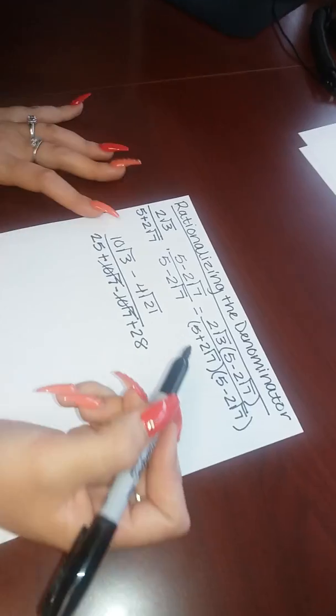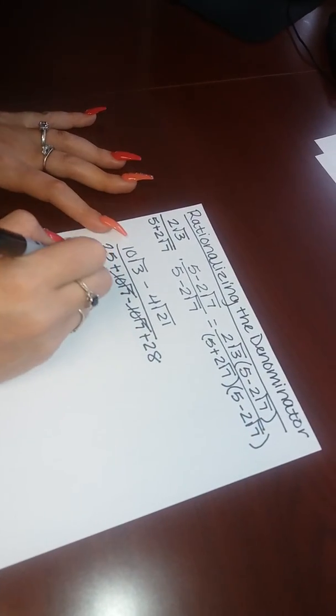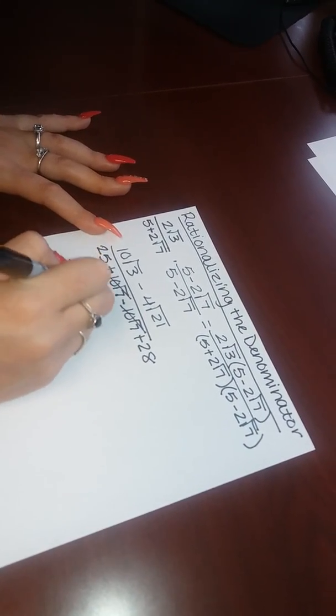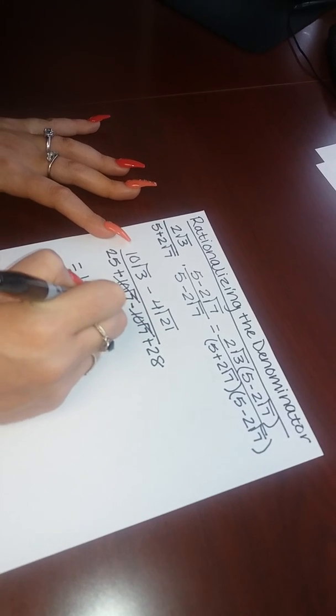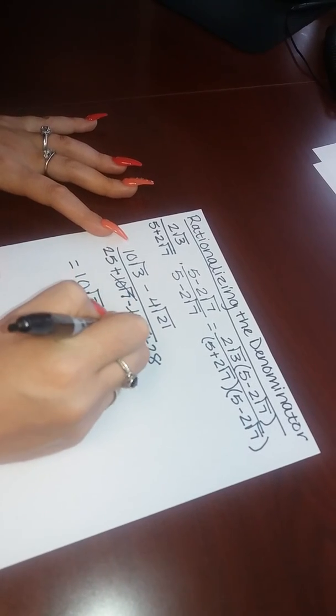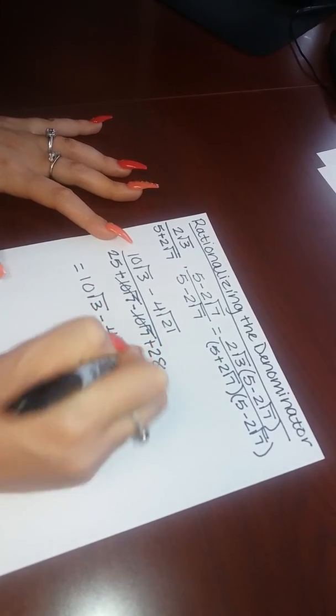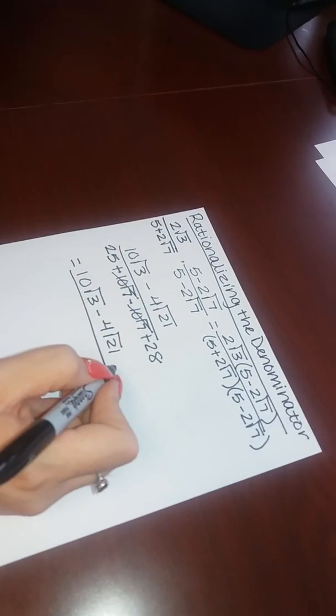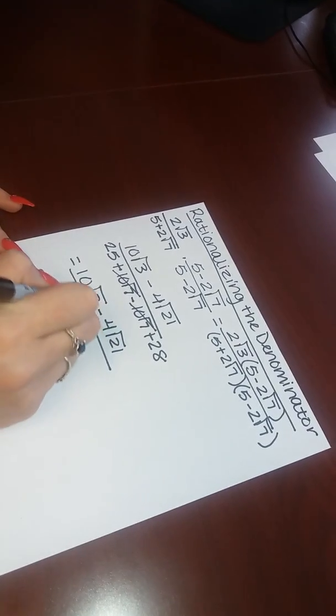And then you end up with 10 radical 3 minus 4 radical 21 over 53. And that's your answer. Very easy, very simple. Rationalizing the denominator.